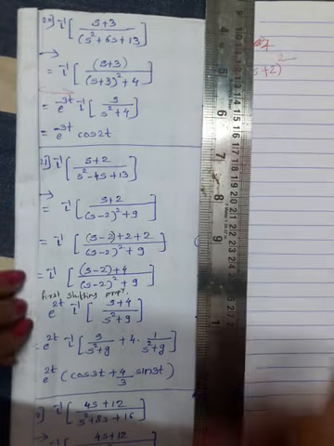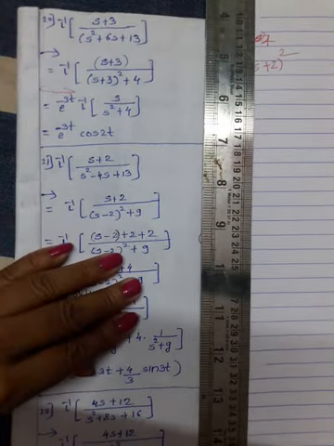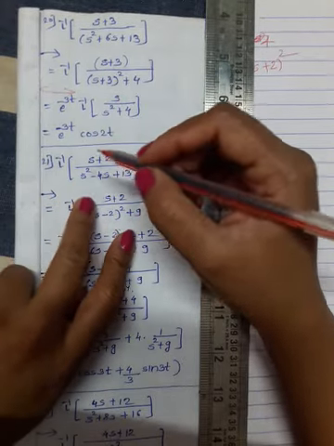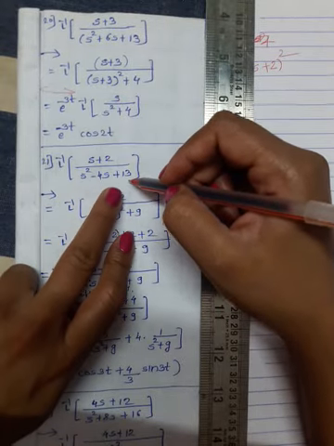21st example. L inverse of (s plus 2) upon (s square minus 4s plus 13).